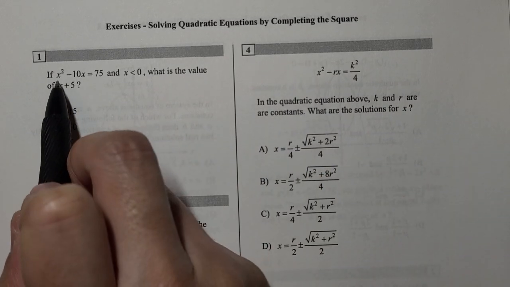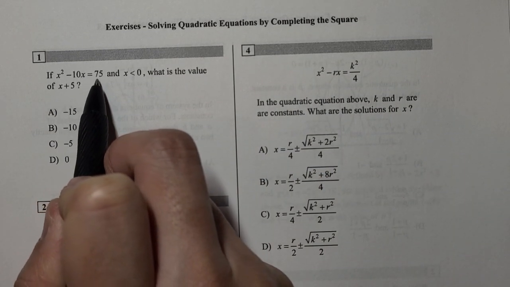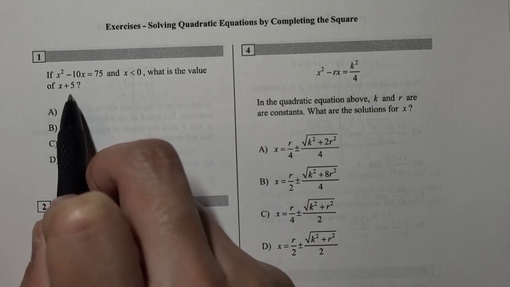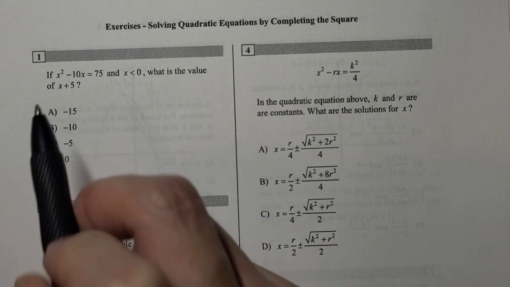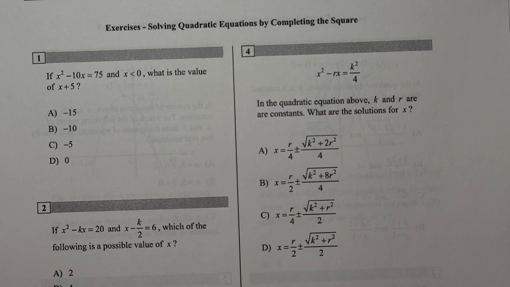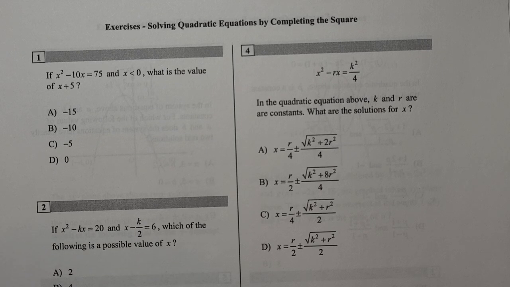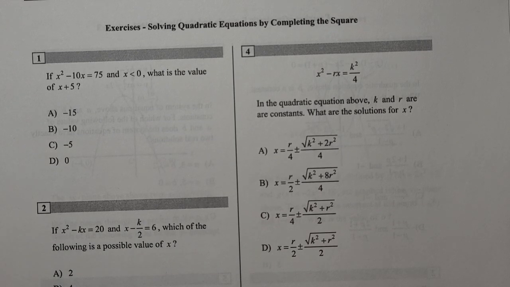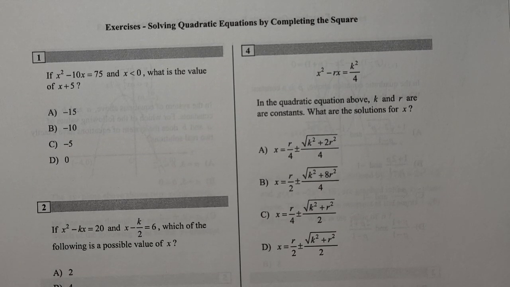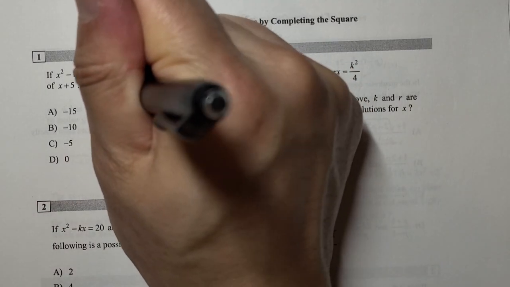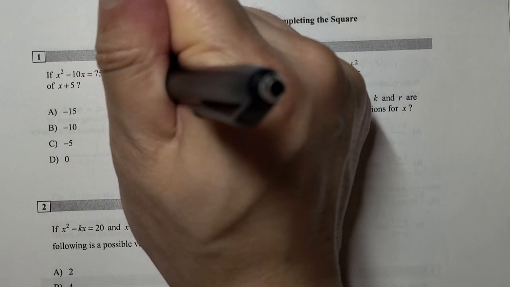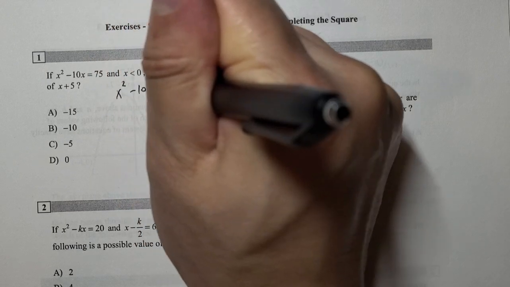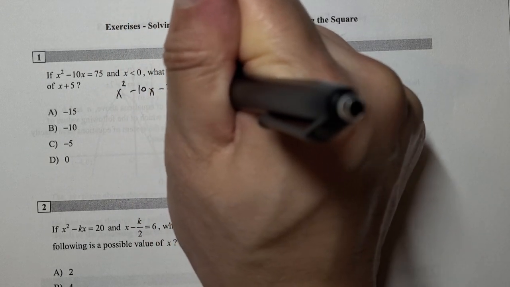Okay, anyway, if x squared minus 10x equals 75 and x is less than 0, what is the value of x plus 5? So, how can we do this? Well, actually, we don't even need to complete the square in this one, it looks like, because I feel like we can factor this. So let's try it. We don't even need to complete the square. You could, if you want to, but I prefer factoring if it's doable.